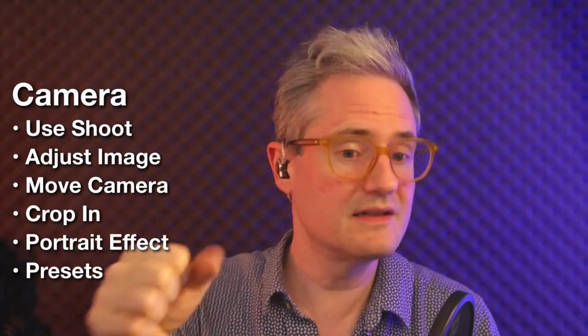You can also have presets. So if you've got your camera set up for a certain environment, you can store that as a preset within Shoot, and it will remember that preset when you come back to it, which is not always the case coming back to a camera app.